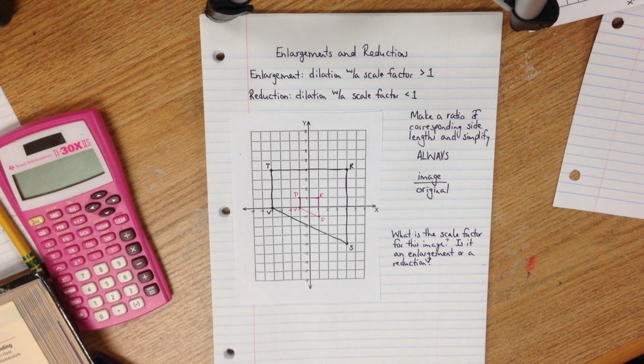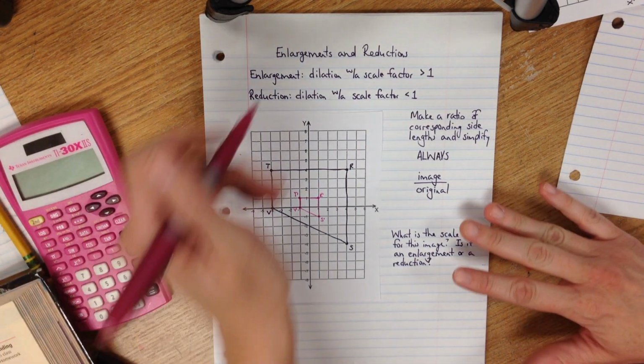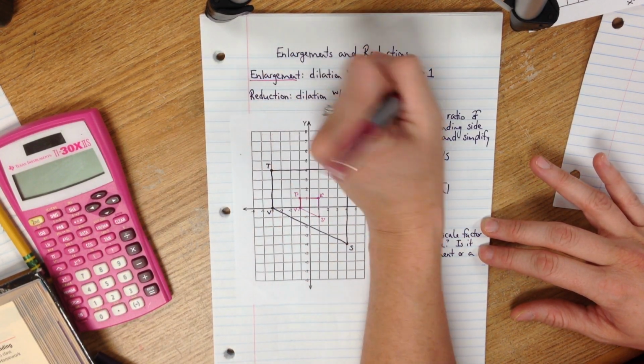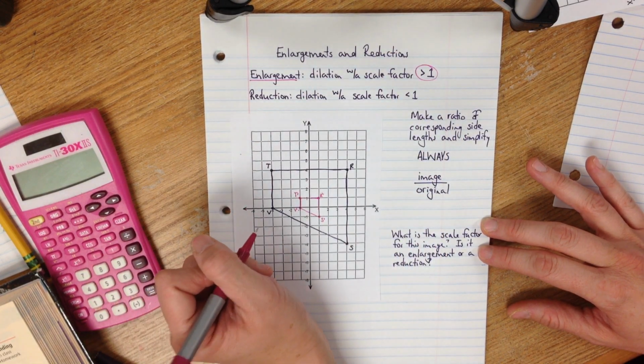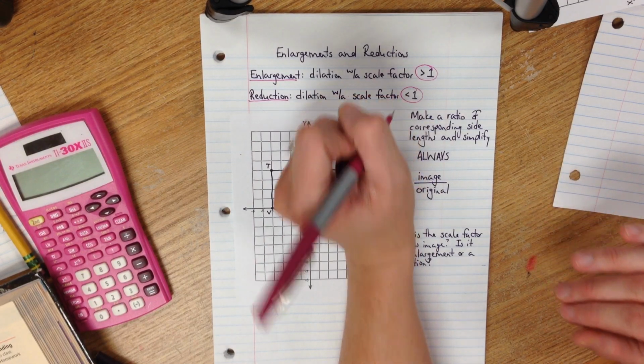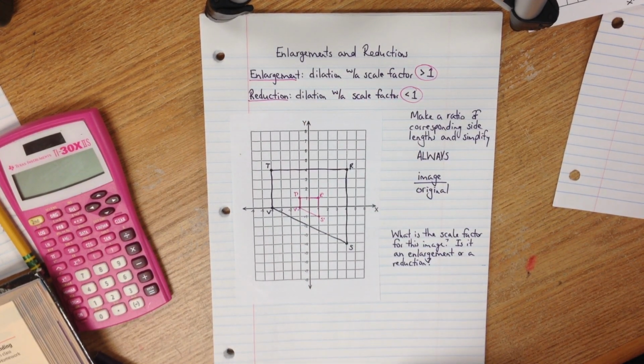Okay, let's talk about enlargements and reductions. Enlargements, when we're talking about dilations, are going to have a scale factor that is greater than 1, making it bigger. Reductions are going to have a scale factor that is less than 1, so we're making it smaller.